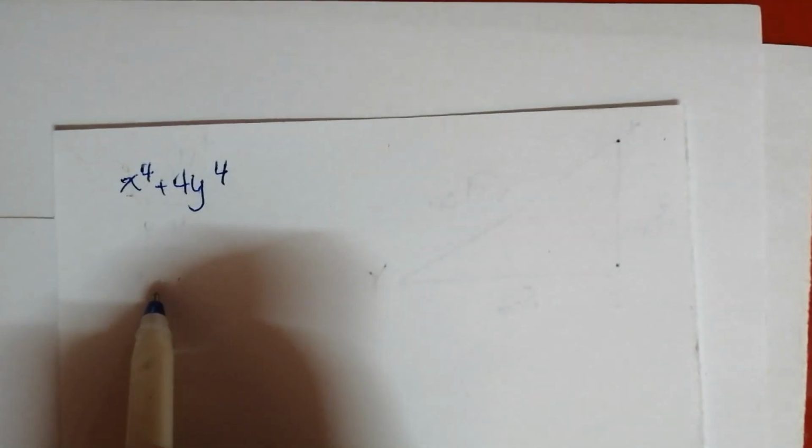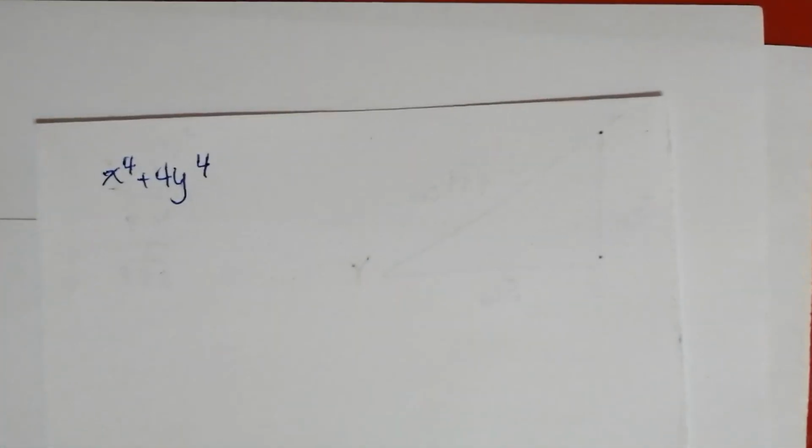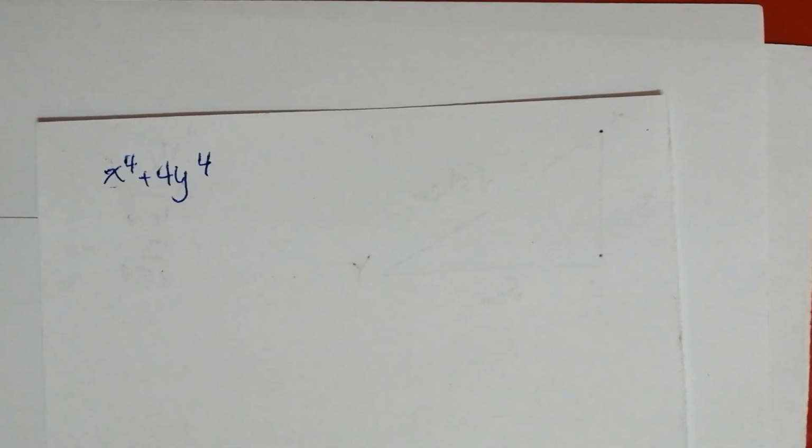Now we want to ask ourselves some questions. Number one, is this expression a perfect square? I don't think so. It's only two terms. Yes, we have the first term squared, x power 4.